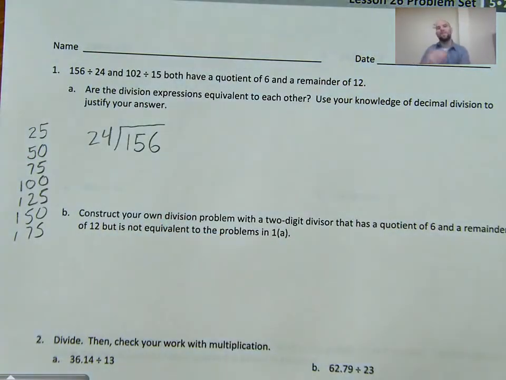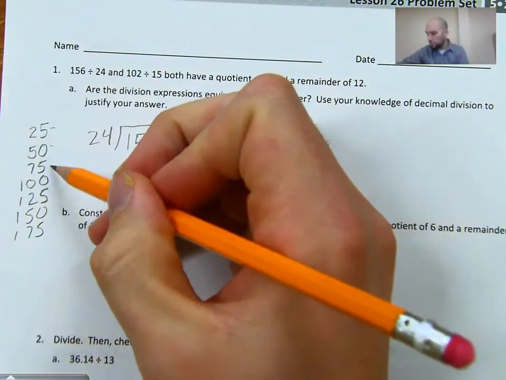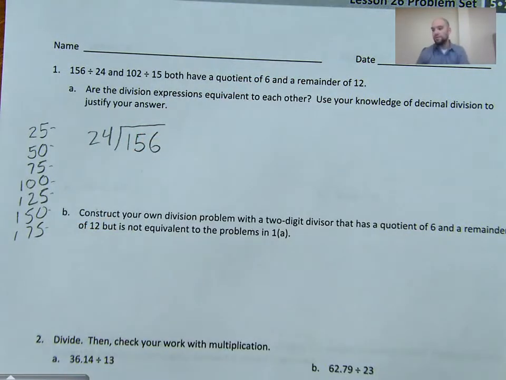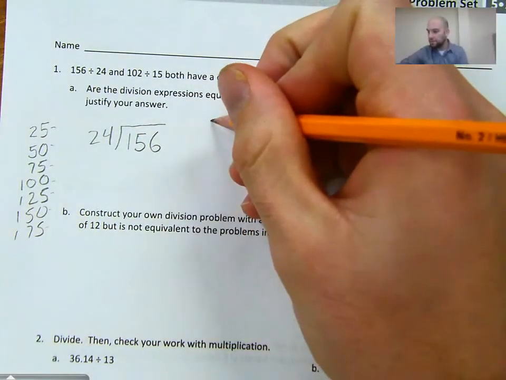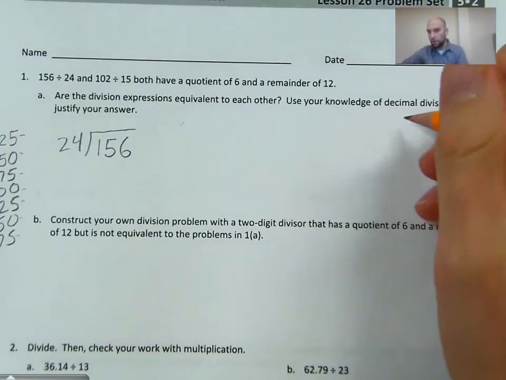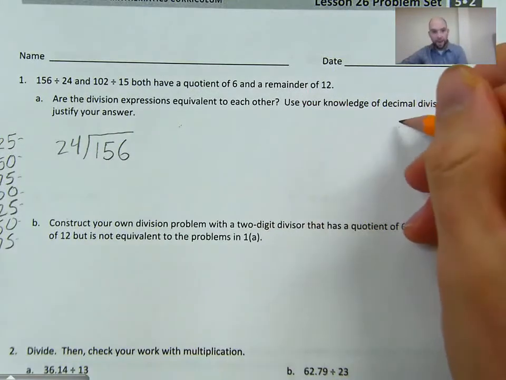And 24 isn't going to go into 15, so we will have to go all the way to 156. But that's okay because we can count right down: 1, 2, 3, 4, 5, 6, 7. Well, we know that 175 is too much, so it'll probably be close to 6. Let's find out what 24 times 6 is. I'm going to do all of my work way over here to the right so I have room, because I have to do a whole other division problem after.